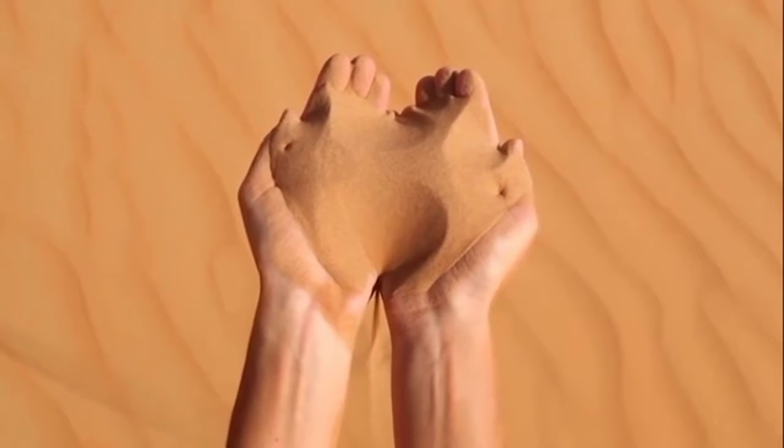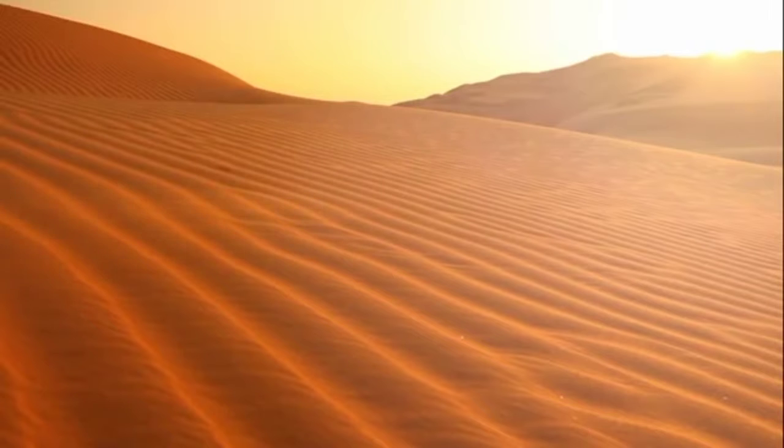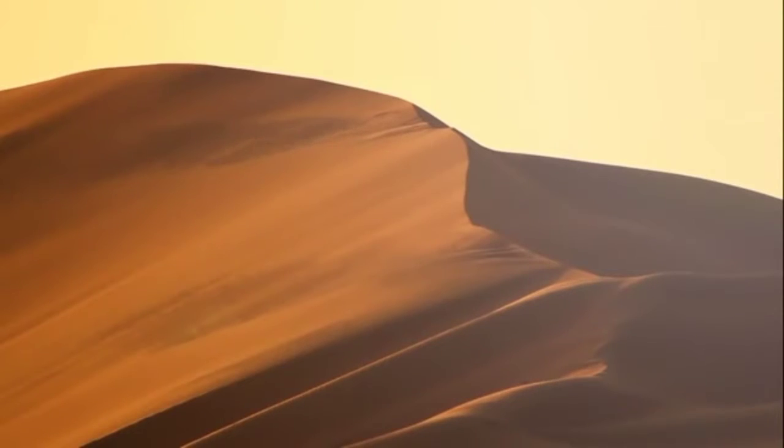All chips start out with a very simple raw material, sand. Sand is primarily made up of silicon dioxide or silica. Silicon is the second most abundant element in the Earth's crust, but is only ever found as a compound with oxygen.